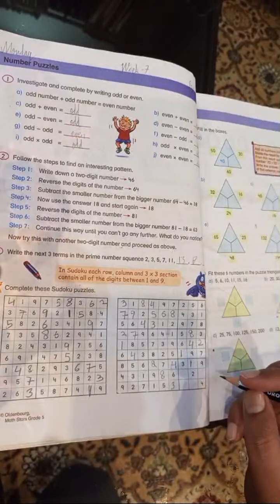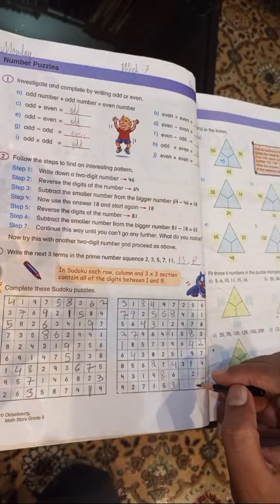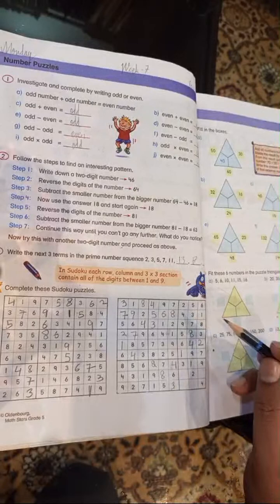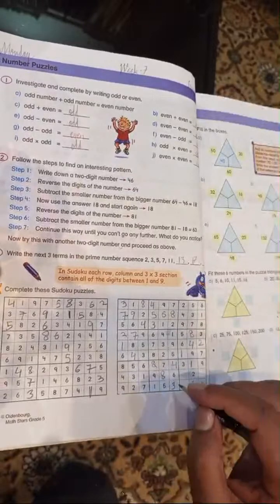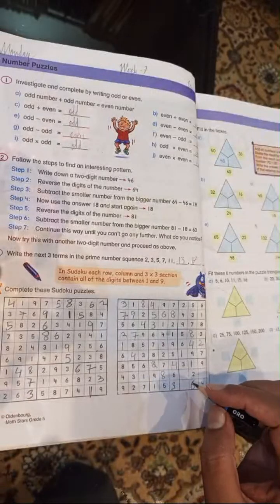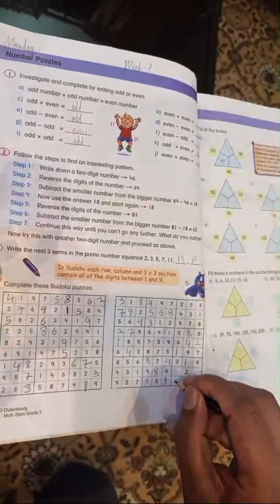We are now left with only one box, so follow this column. It is left with only one entry. Again, check which digit is absent. 1 is there, 2 is there, 3, 4, 5, 6. Number 6 is absent here, so let's put 6 here. So this is done. Now this row, in this row only one space is left, and again check which digit is absent. 1, 2, 3, 4, 5, 6, 8 is missing, so let's plug 8 here.